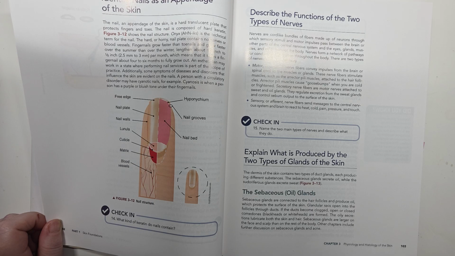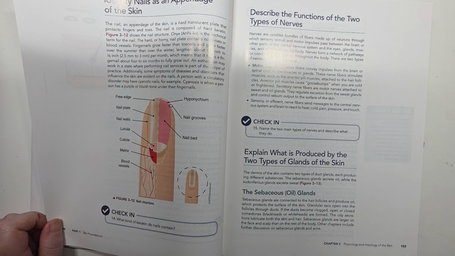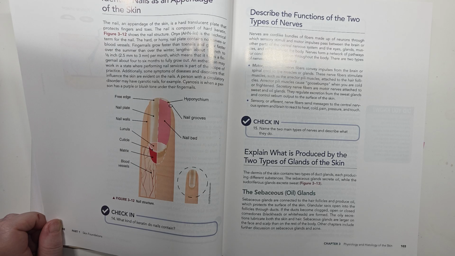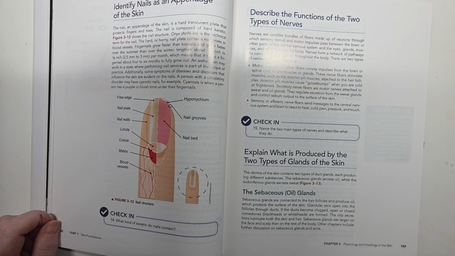Granular sacs open into the follicles through ducts. If the ducts become clogged, open or closed comedones, blackheads or whiteheads, are formed. The oily secretions lubricate both the skin and hair. Sebaceous glands are larger on the face and scalp than on the rest of the body. Other chapters include further discussion on sebaceous glands and acne.